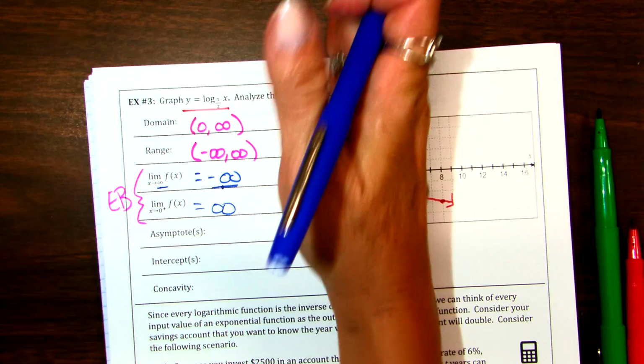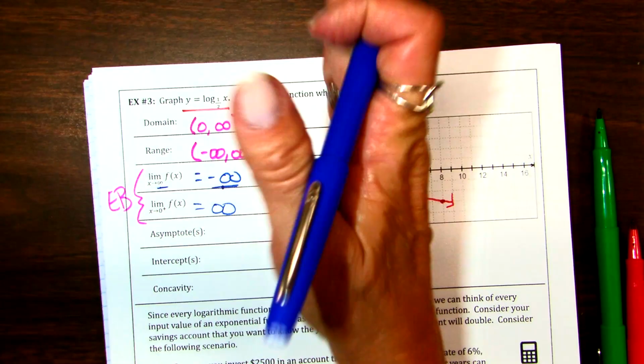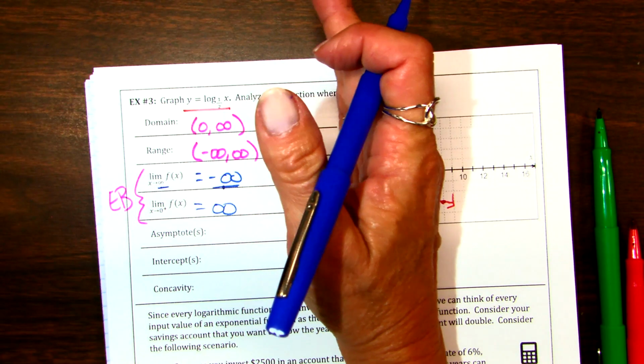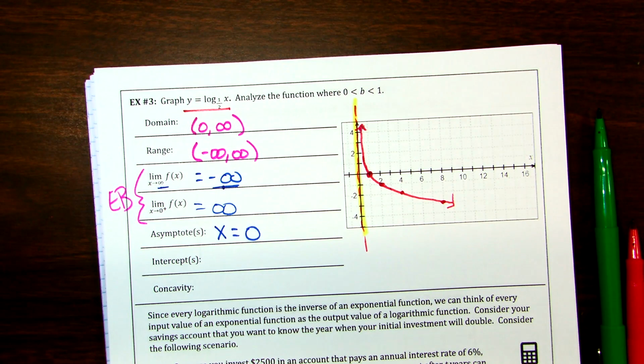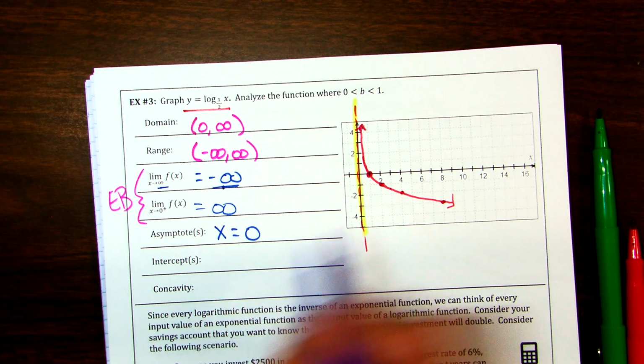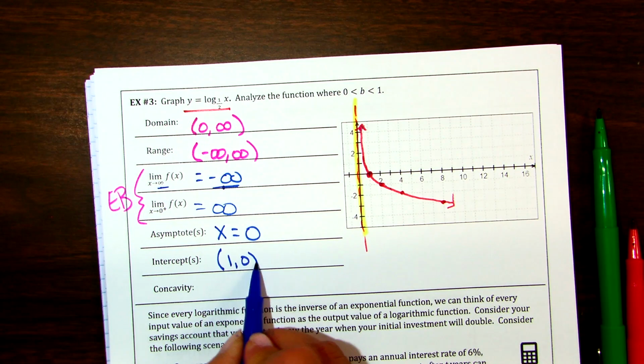We have that vertical asymptote. It's a vertical line, right? Vertical VAX, V-A-X, to help you remember. Vertical is x. We have that intercept at (1, 0), right there.